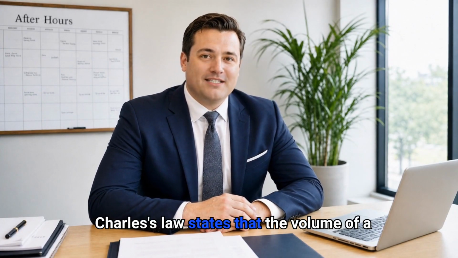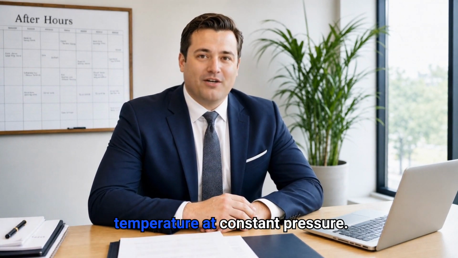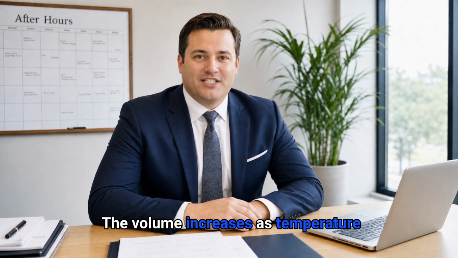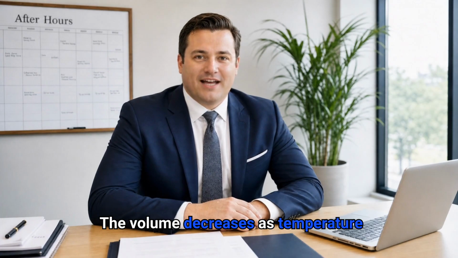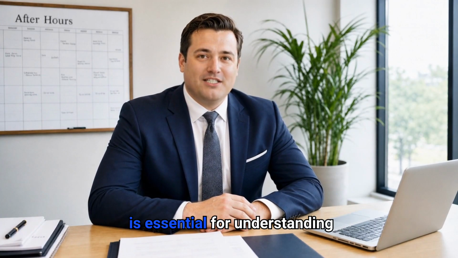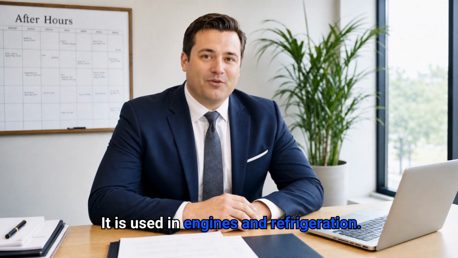Charles's law states that the volume of a gas is directly proportional to its temperature at constant pressure. The volume increases as temperature increases. The volume decreases as temperature decreases. Understanding the expansion of gases is essential for understanding thermodynamics. It is used in engines and refrigeration.